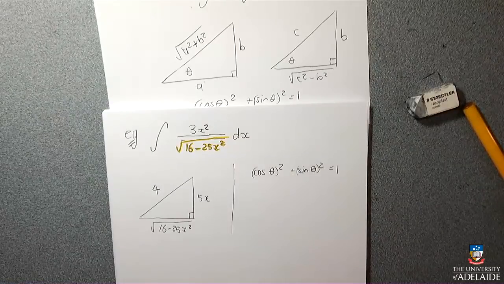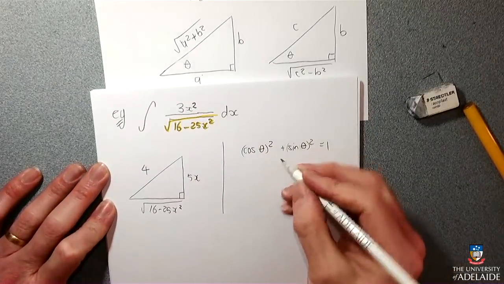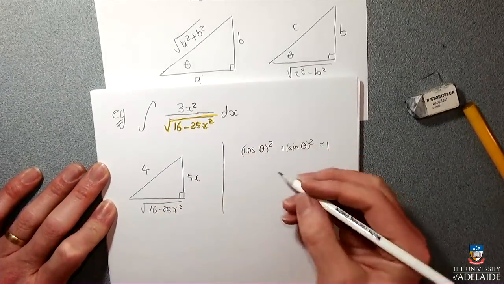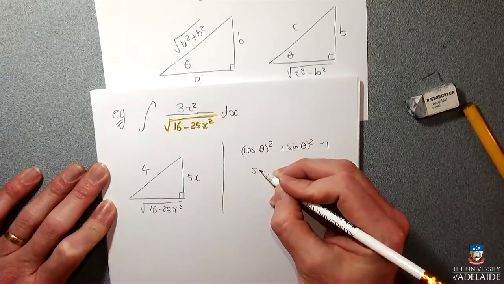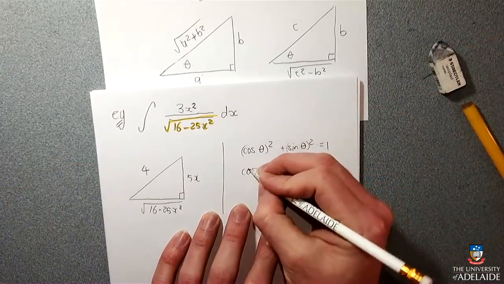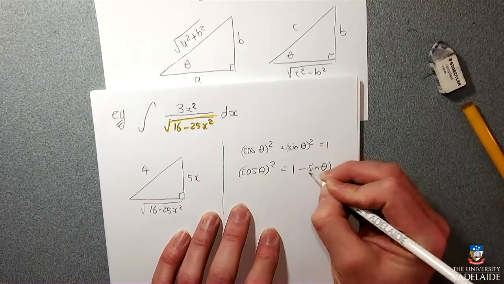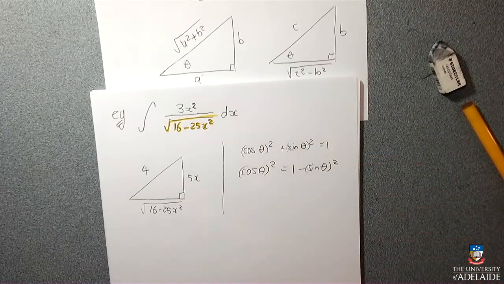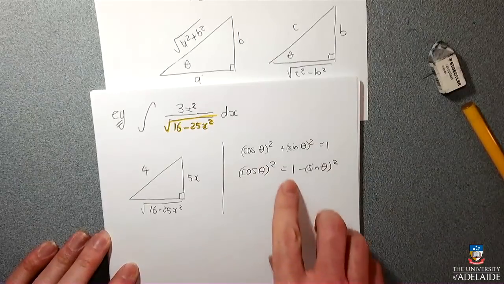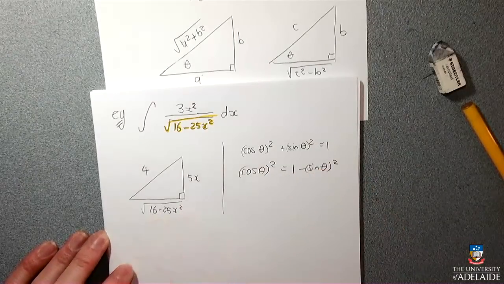So that's the trig identity I would normally use. And I can see the shape of this here. Like that. And so it's the right shape. This 1 minus sine squared is here, only it's a 16.